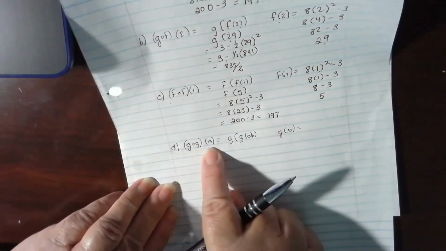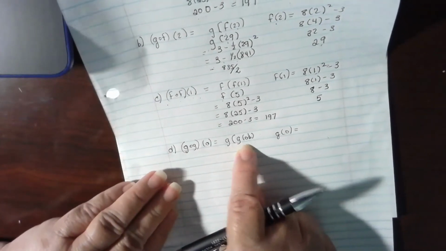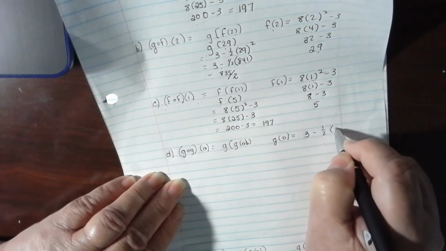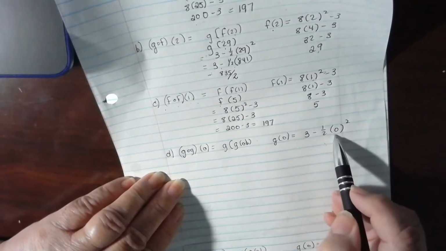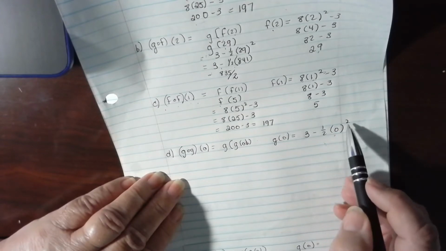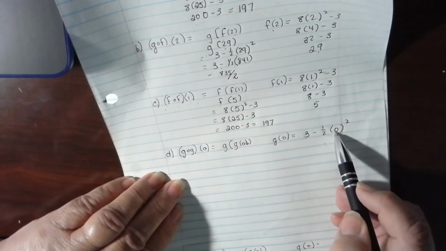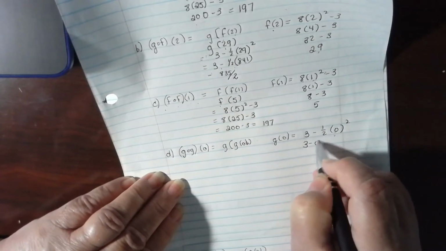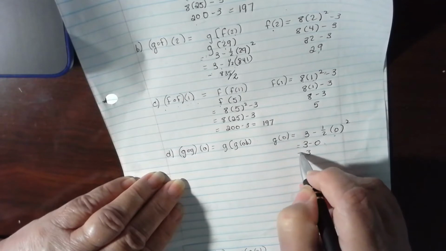Now I'm going to do g composed with g of 0. So g of 0, you're going to put 0 in the place of x in the rule for g. So 0 squared is 0. 0 times 1/2 is 0. So I have 3 minus 0, which is 3.